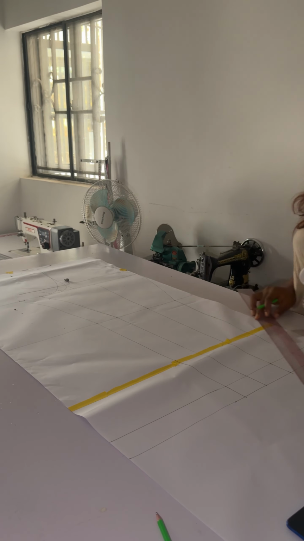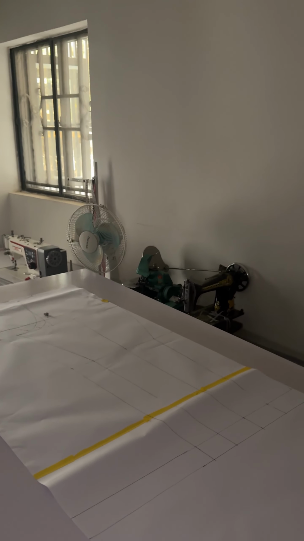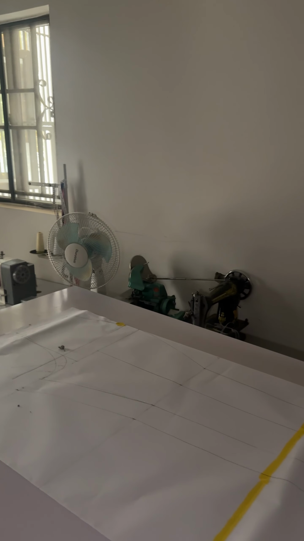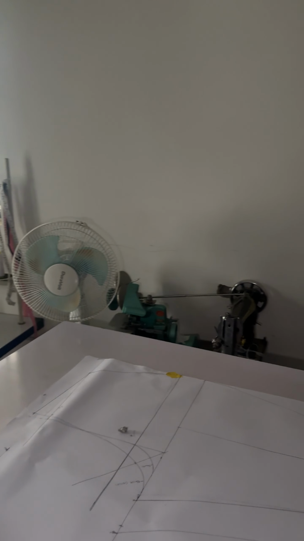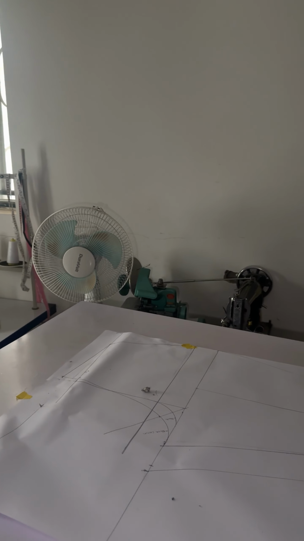Now this is what we have for our pant pattern. Very easy and straightforward. So now this is what we have for our pant pattern. This is a pencil pant pattern. So did you see? This is how we have our pencil pants pattern.